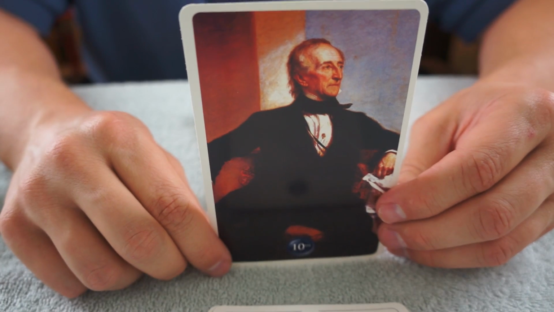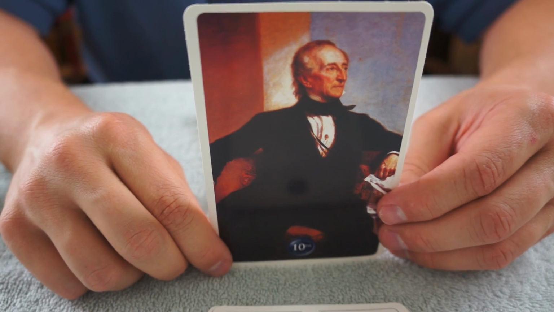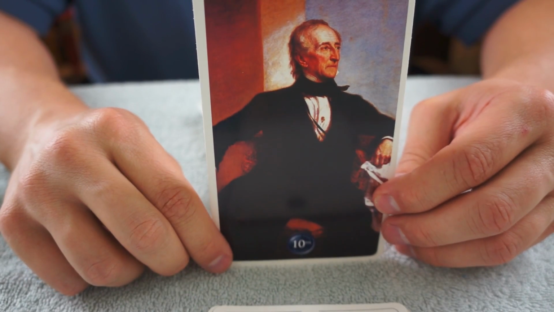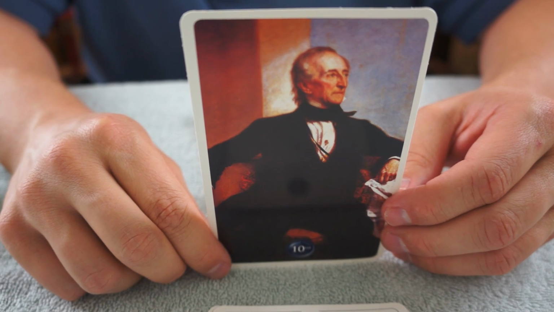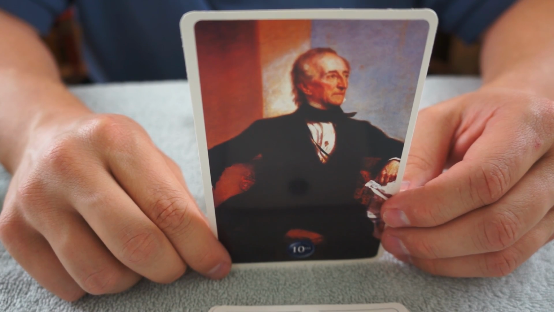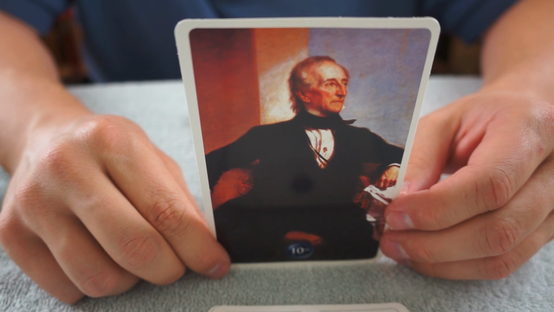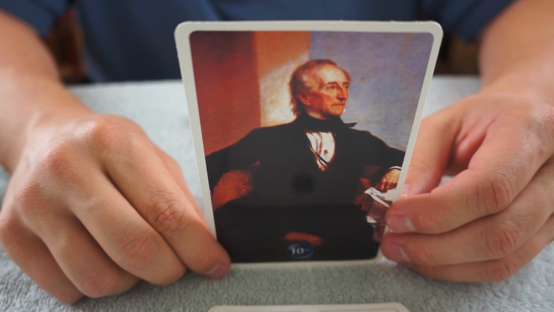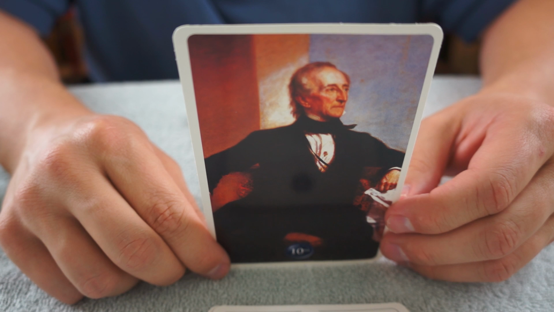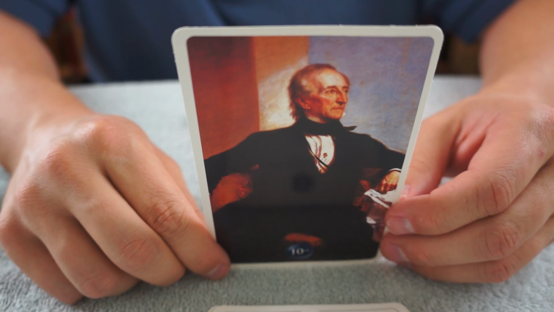This is our 10th president. He was obviously the vice president of William Henry Harrison and took over when he died, from 1841 to 1845. He died on January 18th, 1862, and he had two wives, Letitia Christian Tyler, who died in 1842, and Julia Gardiner Tyler.